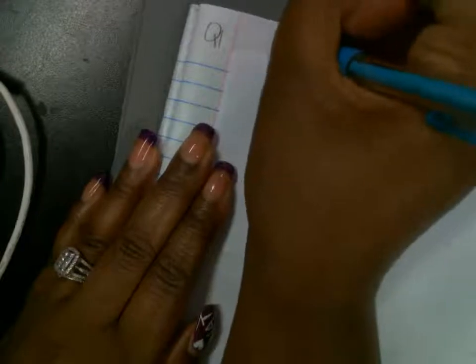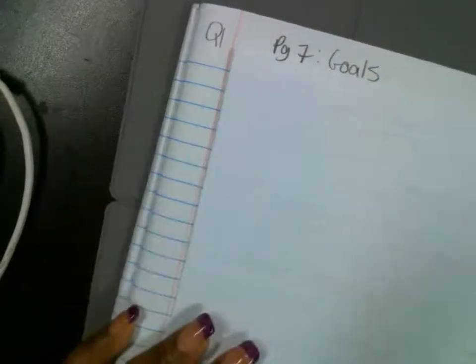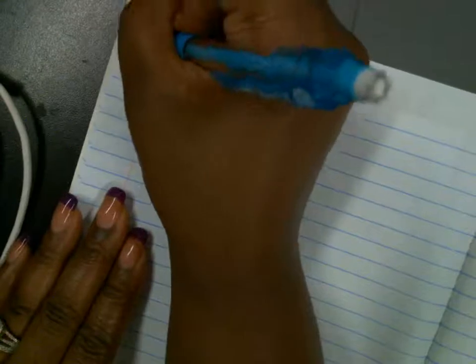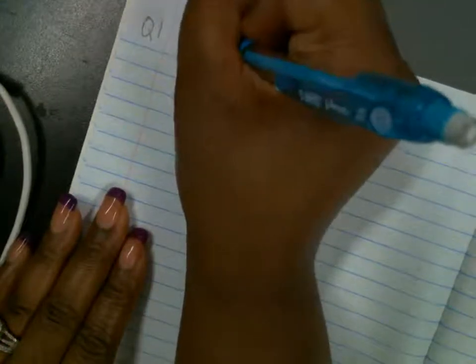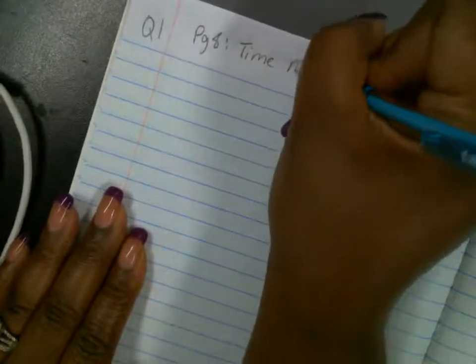Page 7, goals. This is Q1 in the corner. Page 7, goals. Page 8 is going to be time management. Q1 in the corner. PG 8 is going to be time management.